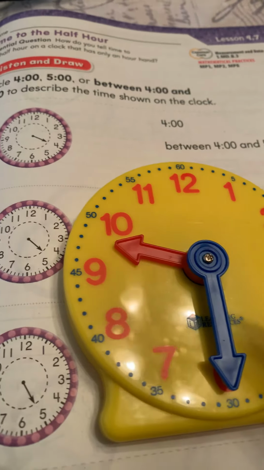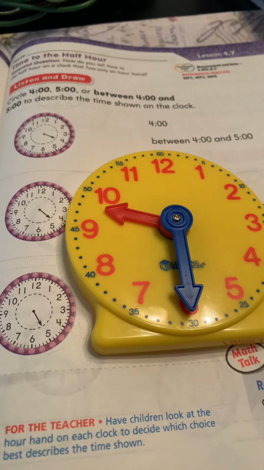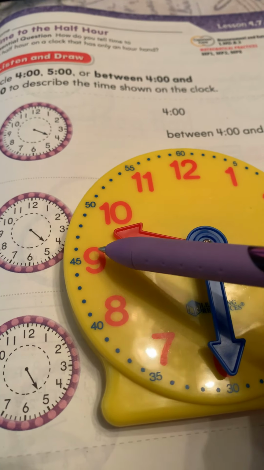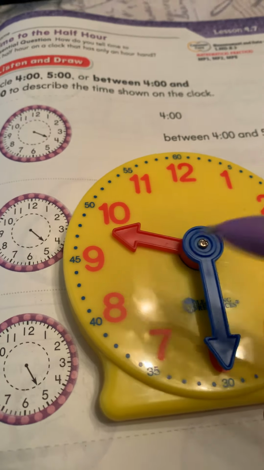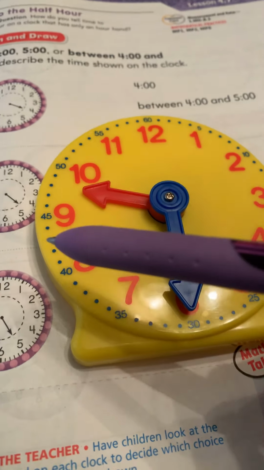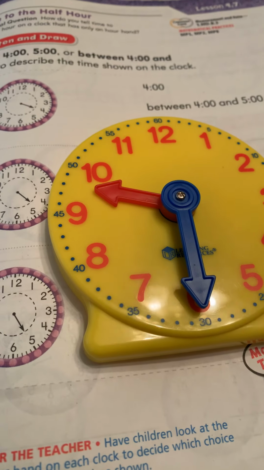If you guessed 9:30 or half past 9, you are correct. The hour hand had to have passed the 9 before it could pass the 10, so we go with our 9. It is 9:30 or half past 9.